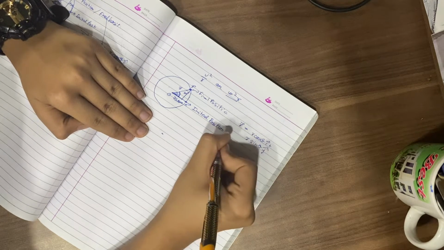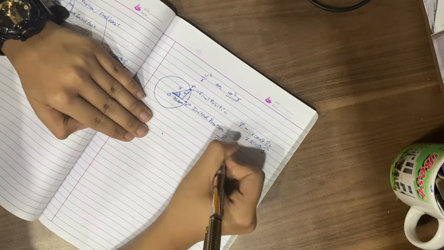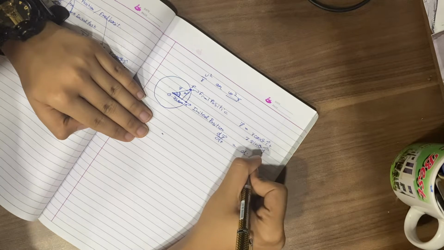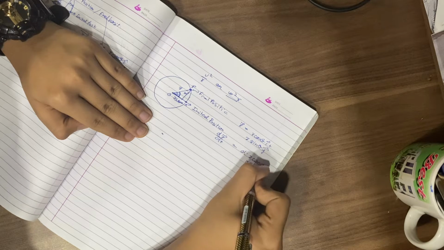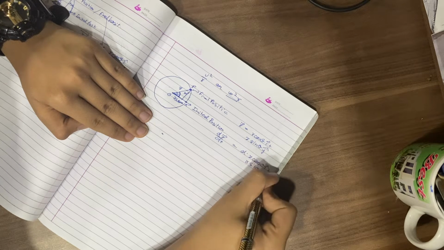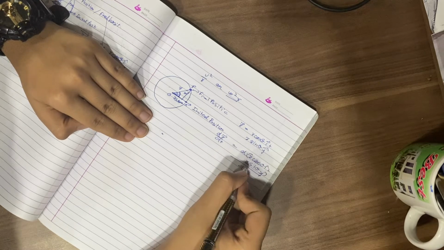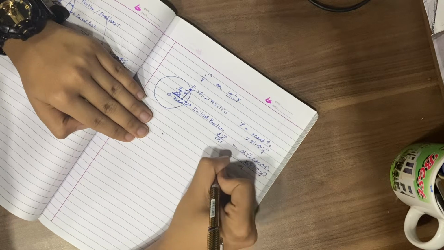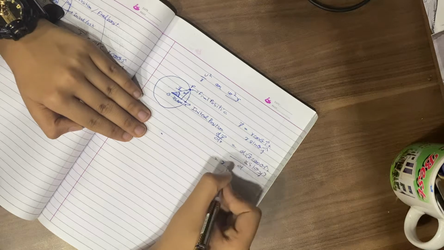So it will come out to be dr by dt, and d of r cos theta i cap plus r sin theta j cap, all upon dt. As r is just the radius of the circle, we can take out r because we don't differentiate constants in multiplication.